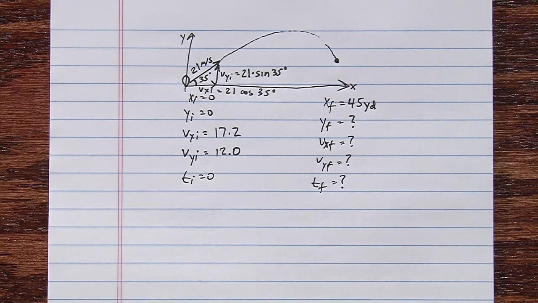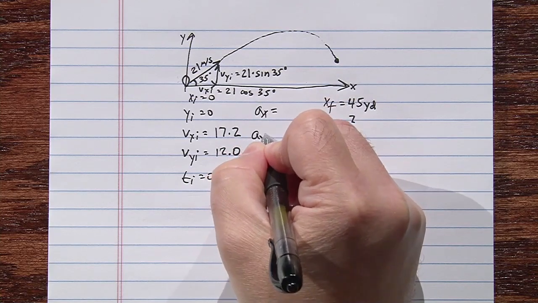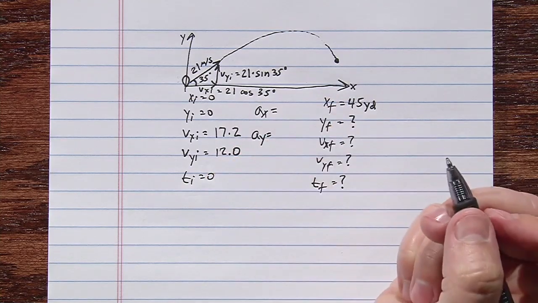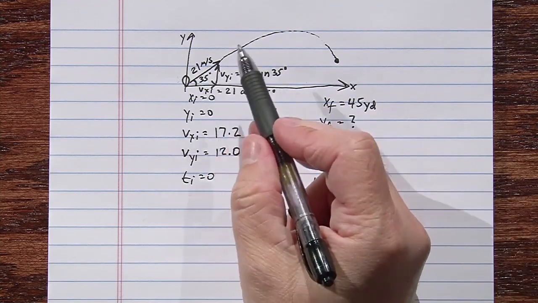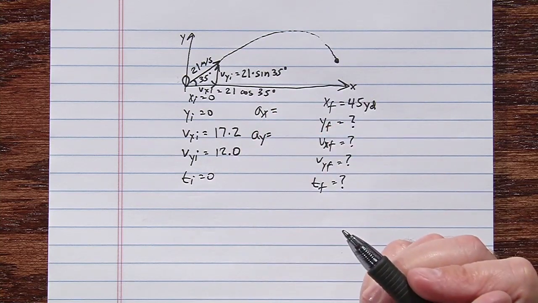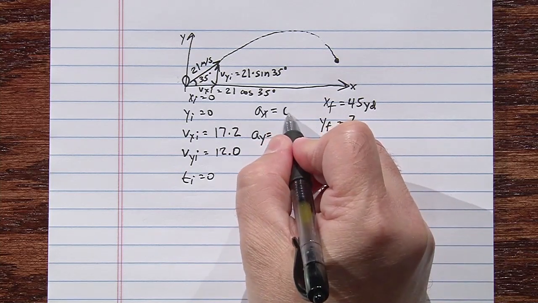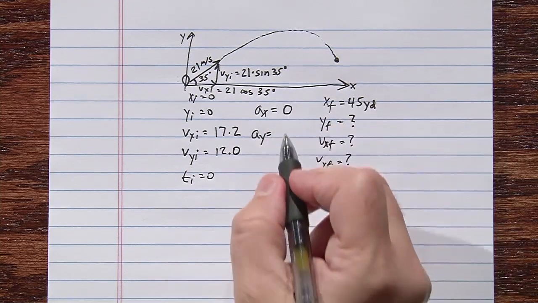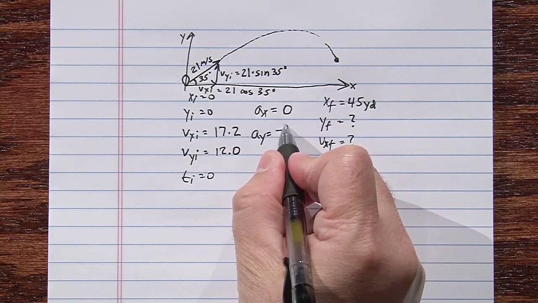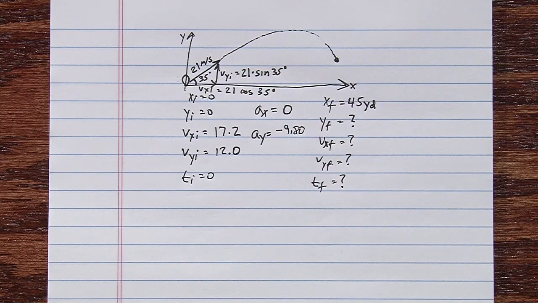And the acceleration, AX and AY, we do know. Because the ball is in free fall, we're ignoring air resistance, so the only force on the ball is gravity. So we know that AX will be equal to 0 and AY will be negative 9.80 meters per second squared. And this is our Y direction.